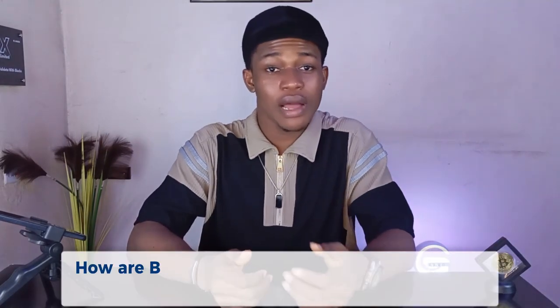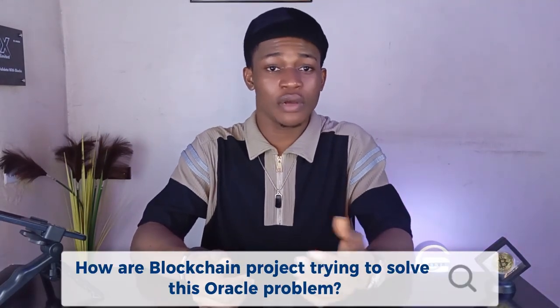Here's a relatable analogy. Imagine Amazon using just one temperature sensor to track an entire warehouse of perishable goods. If that sensor is hacked or fails, millions of dollars of products spoil. That's what happens when a blockchain relies on one single unreliable oracle. Alright, so how are blockchain projects trying to solve this oracle problem?